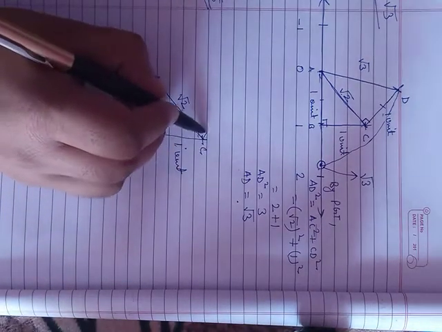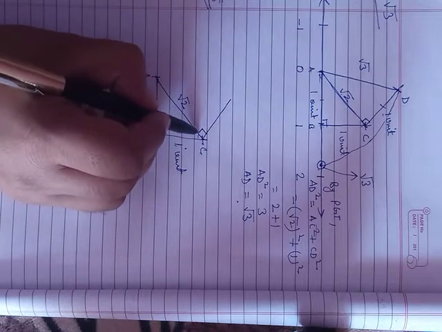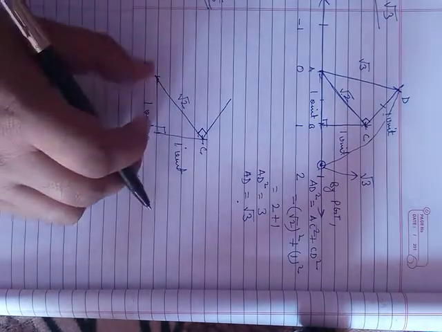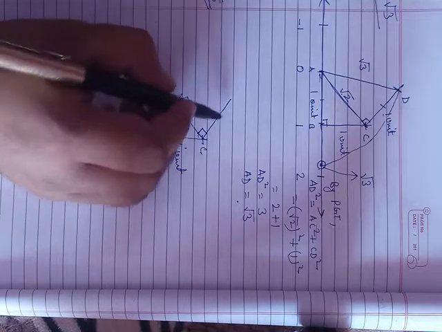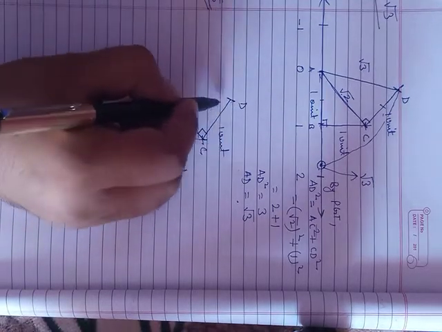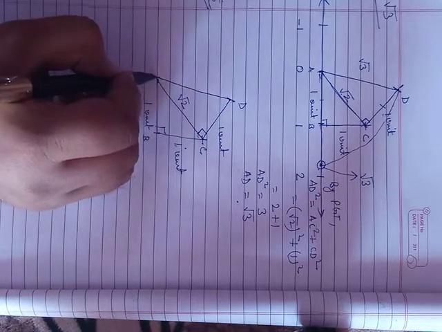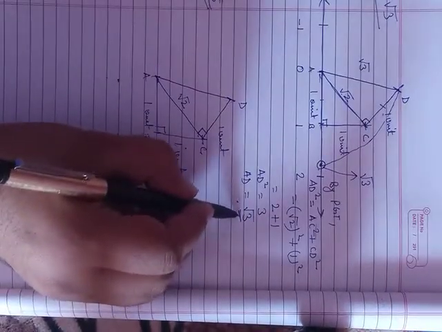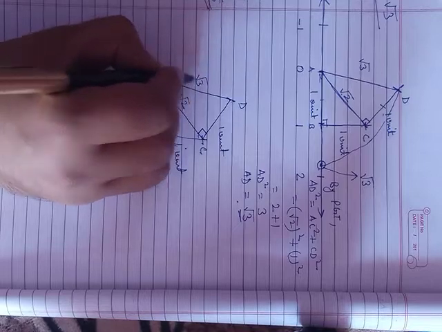Then again you will make 90 at C, and you will take length 1 unit. This point is D, and this is 1 unit again, and you will join A and D. This length will be square root 3 as you calculated before.